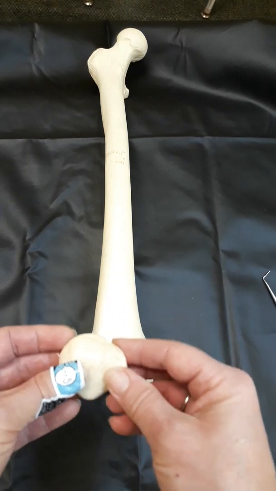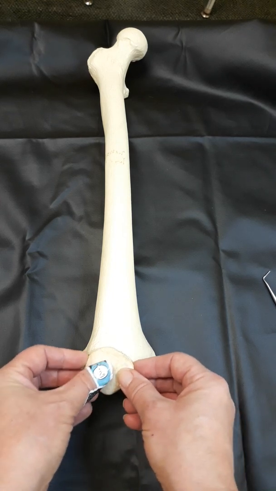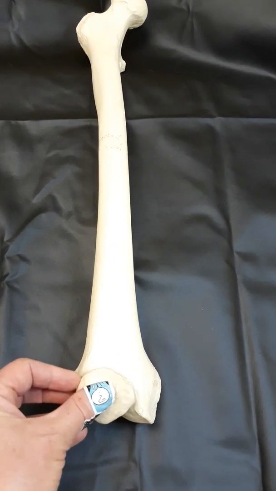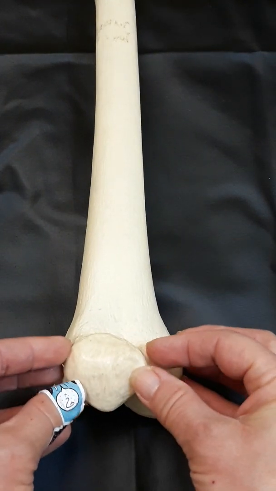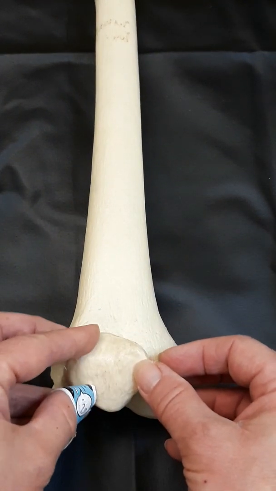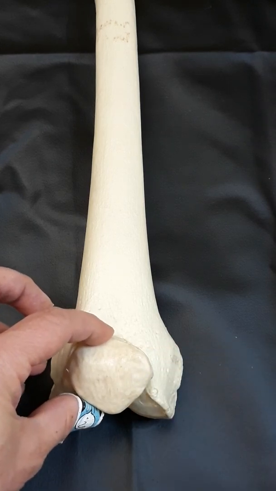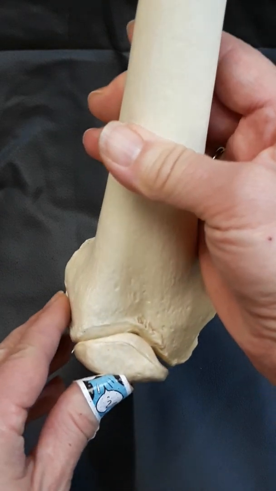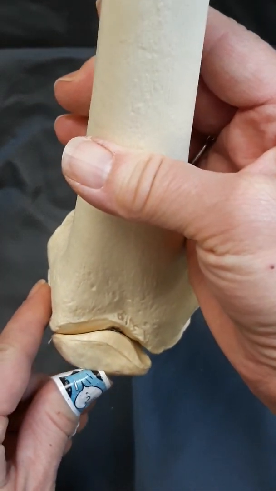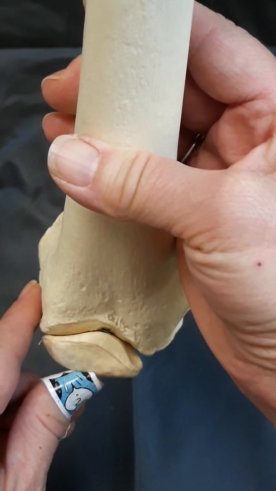So here's the anterior aspect, and it fits in just like so. I think if I take my fingers away, it's going to fall off. But that's how it fits. And I just wanted to also show you, see how it fits in perfectly when we look from the top? So that's what I mean.